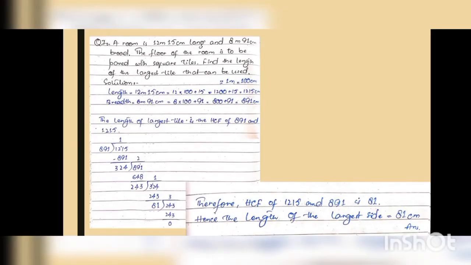Now you have question number 7. A room is 12 meter 15 centimeter long and 8 meter 91 centimeter broad. So you are given the length and breadth of a room. Alright, the floor of the room is to be paved with square tiles. Find the length of the largest tile that can be used.